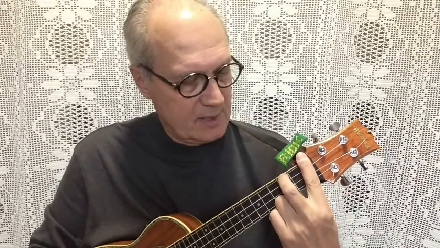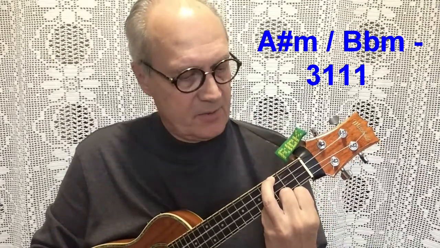Another early chord I'm sure you've learned was the A minor, 2000, and again the nut of the ukulele is fretting the other three strings. But if we move it up one, if we put our third finger on that note and bar it, we now have a B minor.